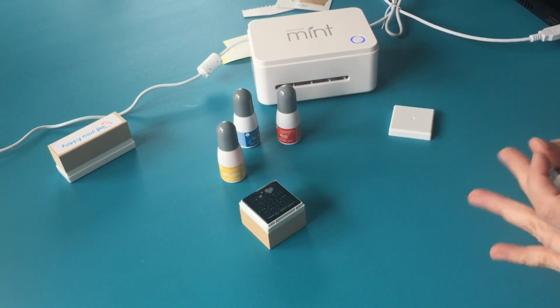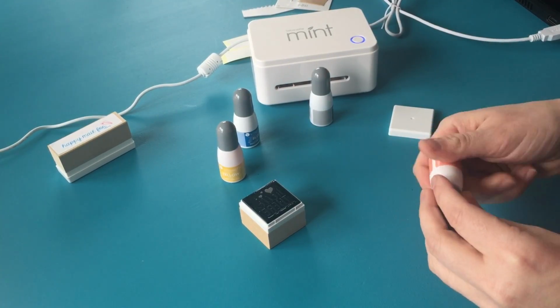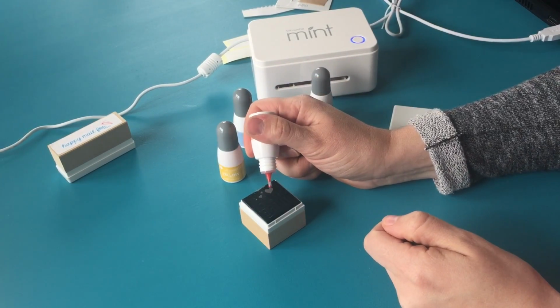Okay, black is done. Let's do a couple of different color hearts. We're going to do red for the big one.